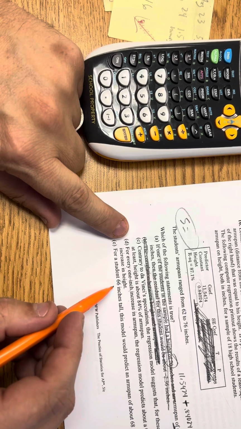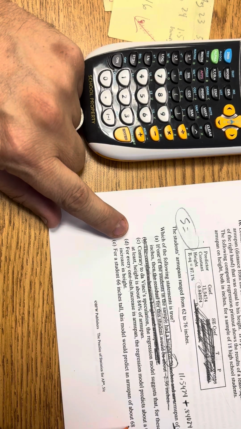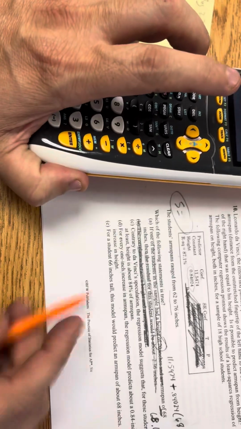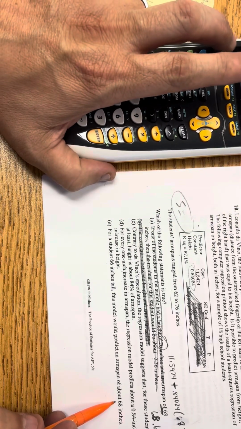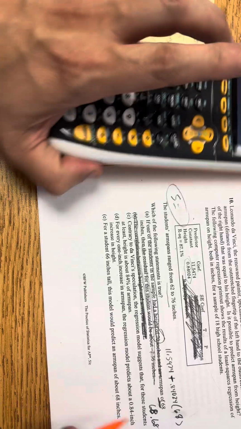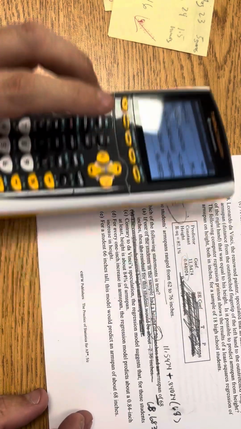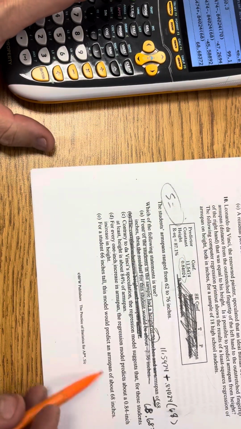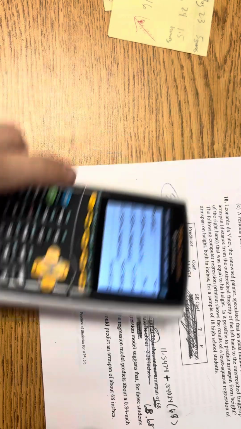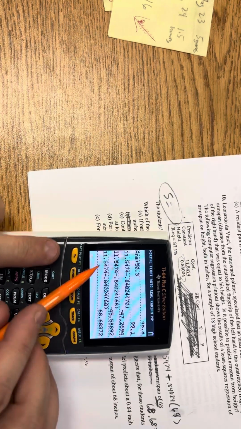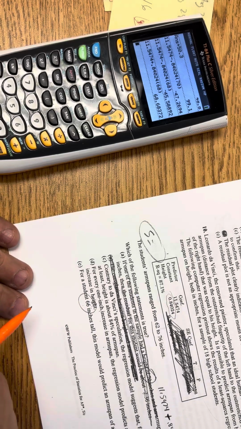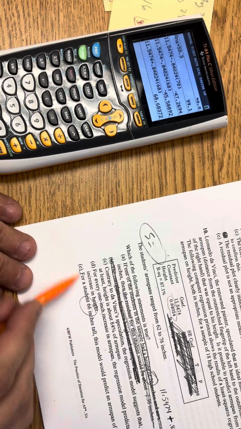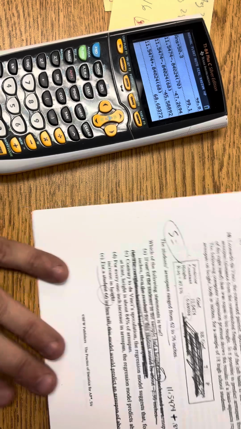A student that is 66 inches, the model would predict an arm span of 68 inches. So this one, they're giving us the arm span, which is the X, and the height is the Y. If we typed in 68, which I already did, we would not get a person that's 66. We would get a person that's 68. So that's wrong. All right.